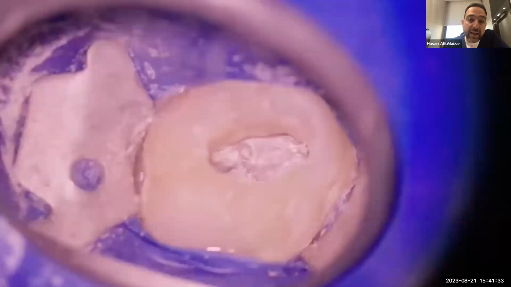And afterwards, I irrigated. Again, trying to trough where I could usually see the mesobuccal too. Usually, it's between the mesobuccal and the palatal canal, more towards the mesial. This is where usually it is, but in this case, it was more towards the palatal. And that happens. You can see here that while I'm troughing, a white dot showed up.